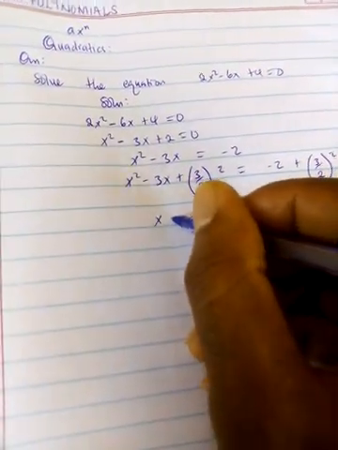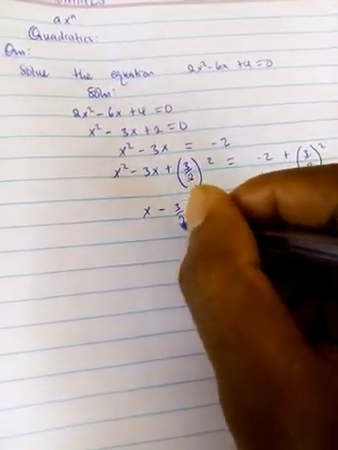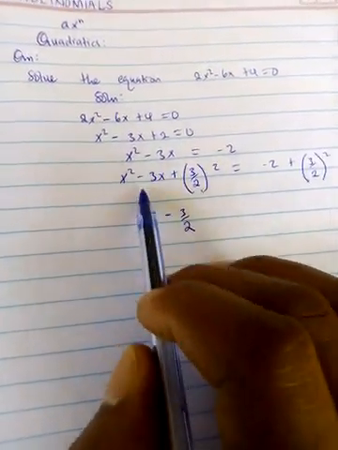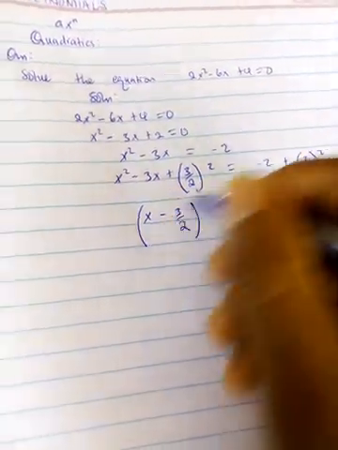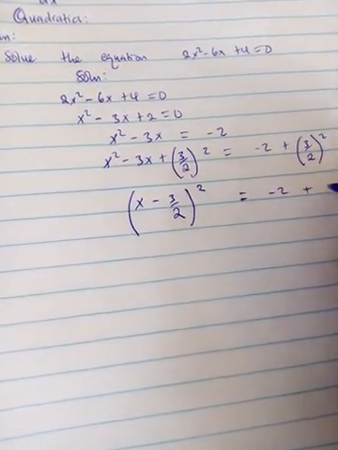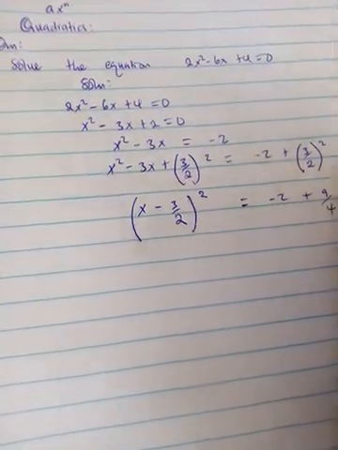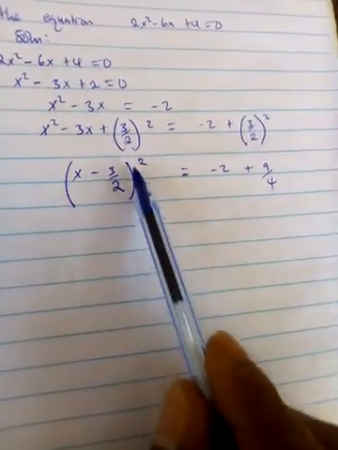So I have x minus 3 out of 2, all squared. The minus here, maintain it; if there was a positive, I would maintain the plus. This equals negative 2 plus 9 out of 4, such that mathematically I've not changed anything.